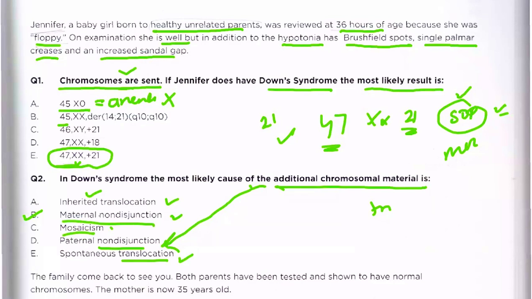The family comes back to see you. Both parents have been tested and shown to have normal chromosomes. The mother is now 35 years old. What is the risk of having another affected child? Is it 1%? Is it 1% plus age-adjusted risk? 2.5%, 25%, or which one is the answer?